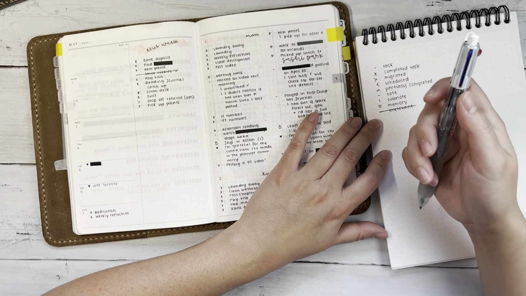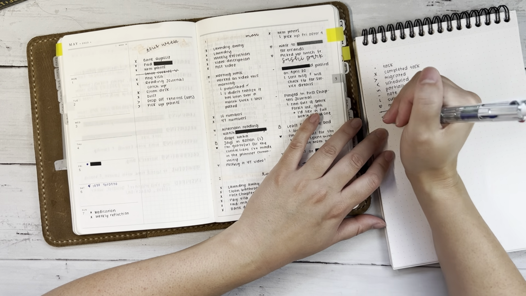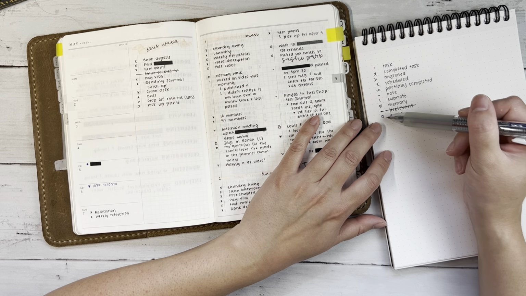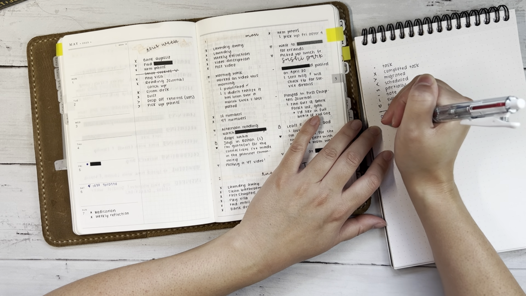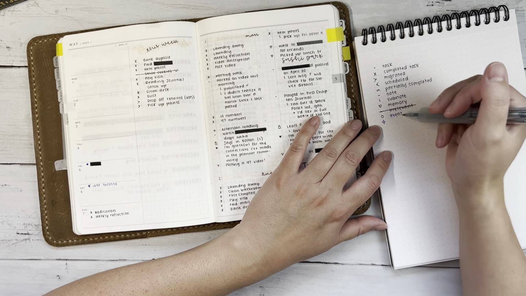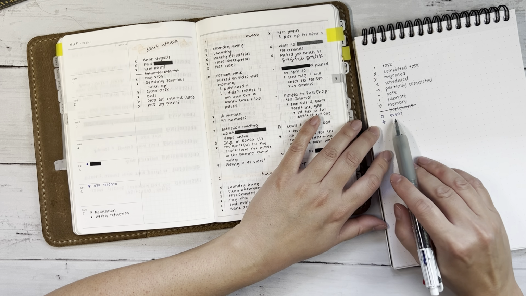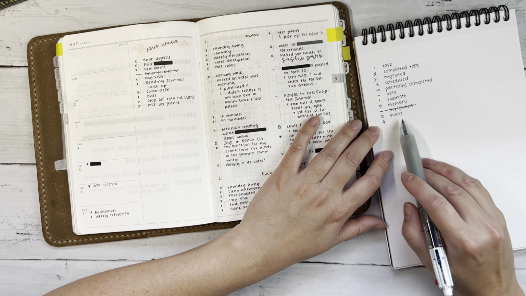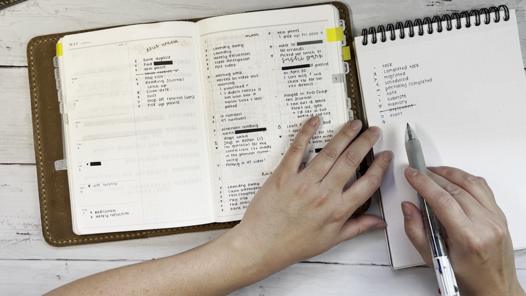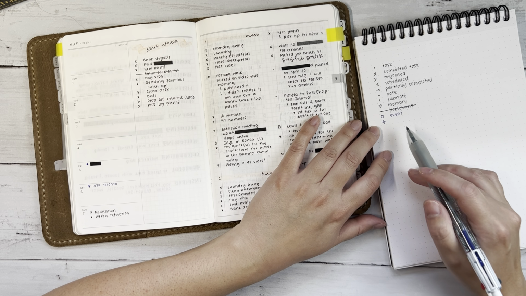Then we have events. So for me, I like to put my events in blue just because they stand out. And I will mark that with a circle, which is Ryder Carroll's default. And I have also added a sparkle for myself. And I don't really know what to call that because usually an event is something that is scheduled that I need to go to, but maybe not necessarily something that I'm really excited about. It's not something I'm dreading either, it just is.